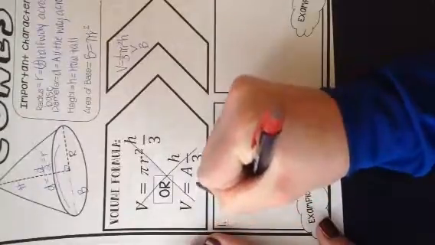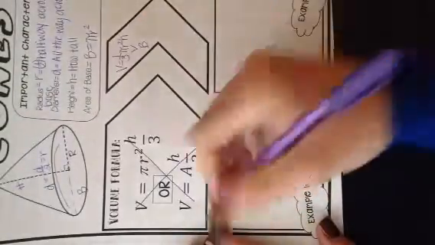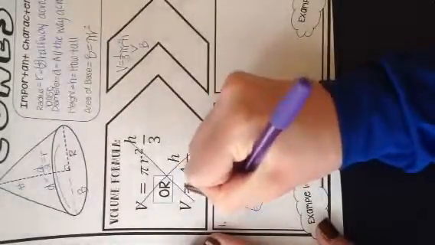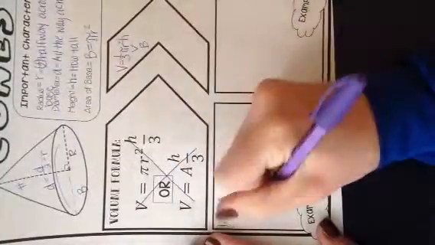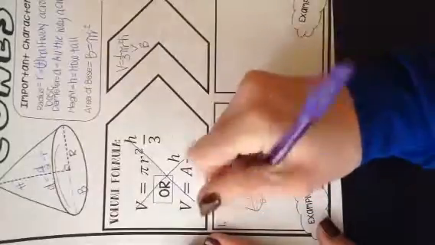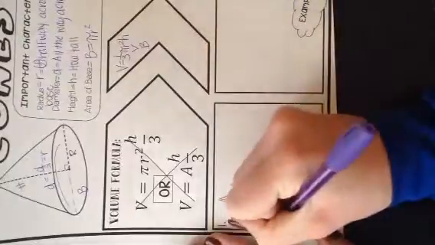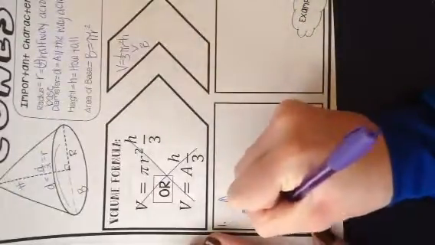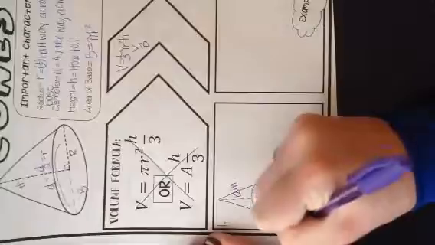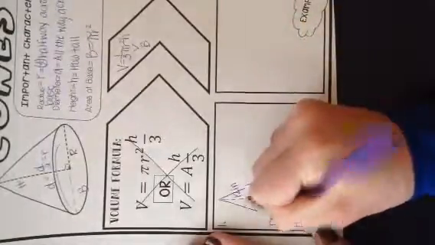So we're going to go all the way across. That's going to be our D. The height for this one is going to be 12 inches. And our diameter is going to be 14 centimeters. Okay, so then down here we can go ahead and write D equals 14 and H equals 12.